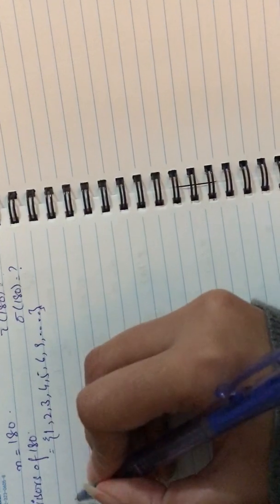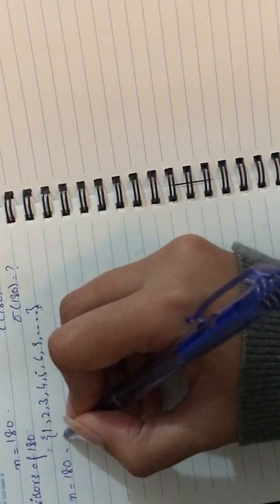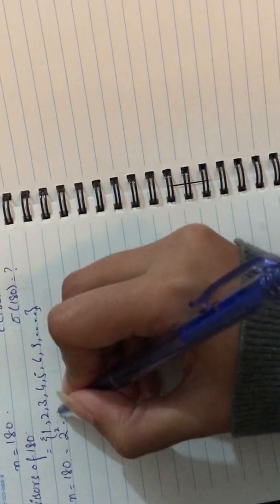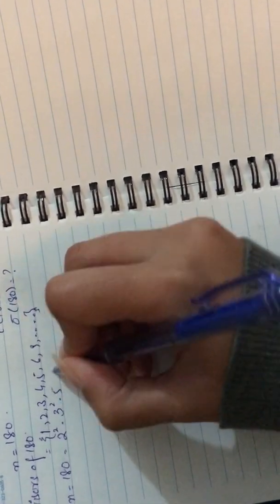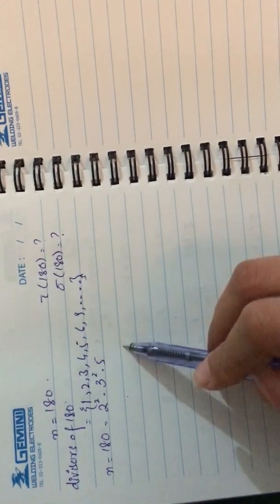For this we don't know how many divisors we have, so I am going to split n into its prime factorization. That is 2 squared times 3 squared times 5. I can write 180 like this.